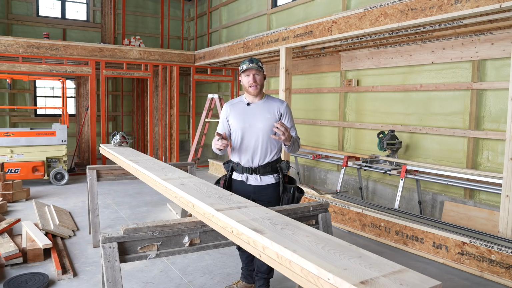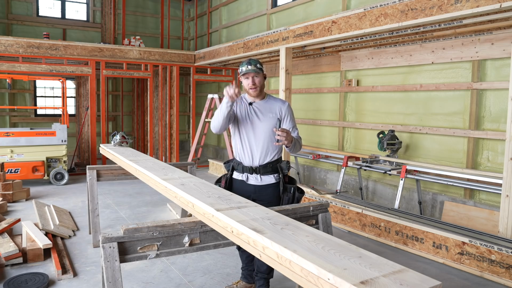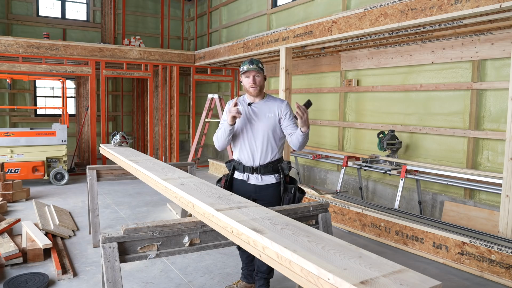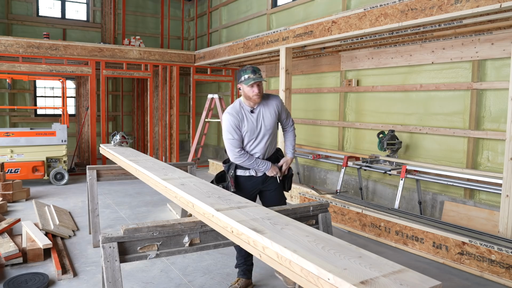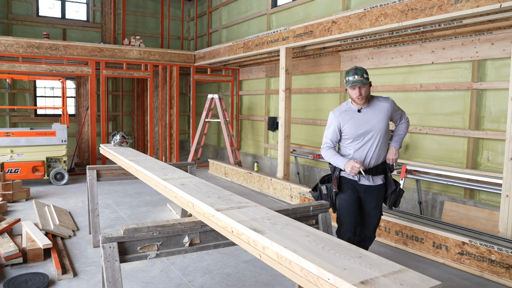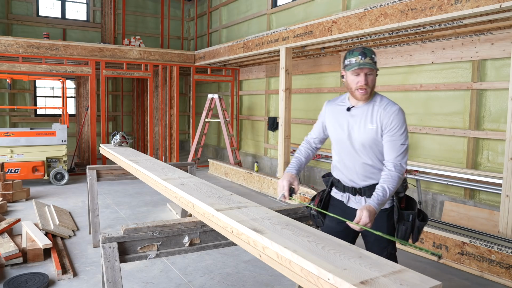What that means is every stair step has a run and a rise. And that connecting diagonal that connects the run and the rise is 12 3/8. So what I'm going to do is step off this entire stringer at 12 3/8.